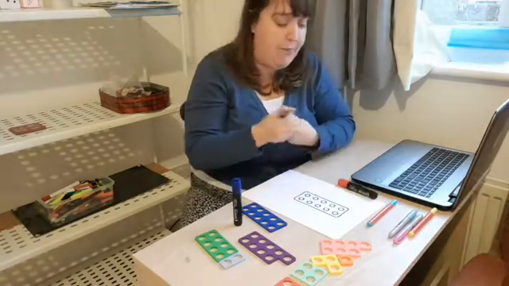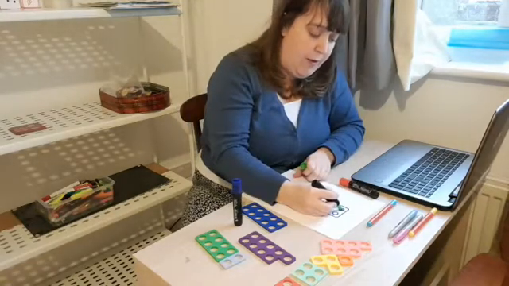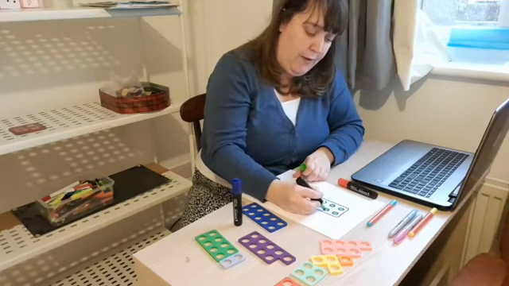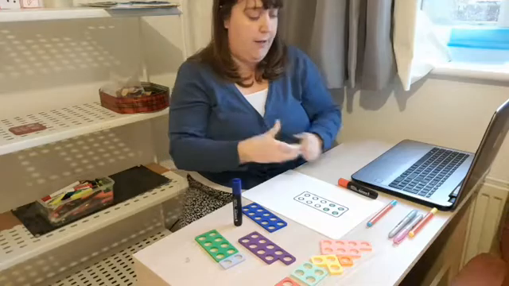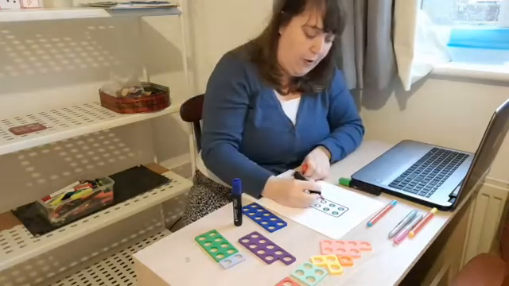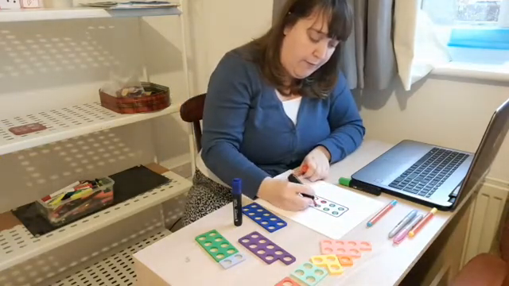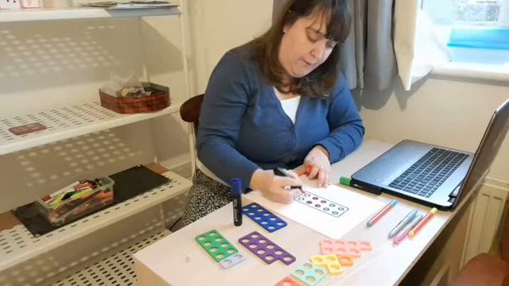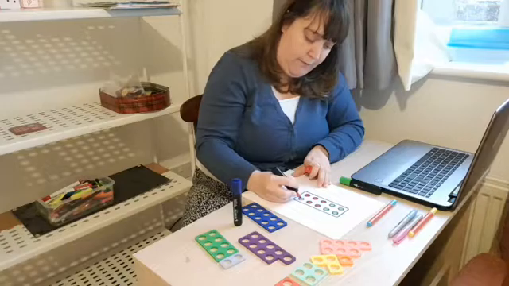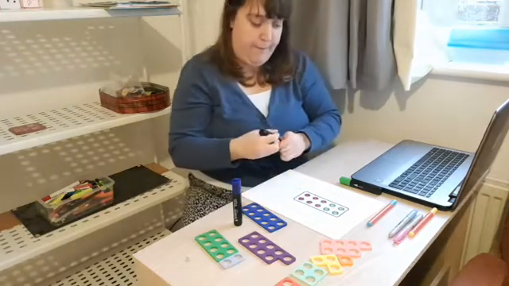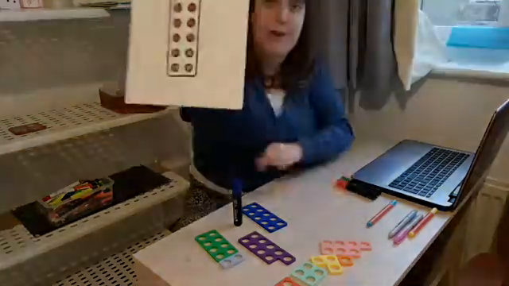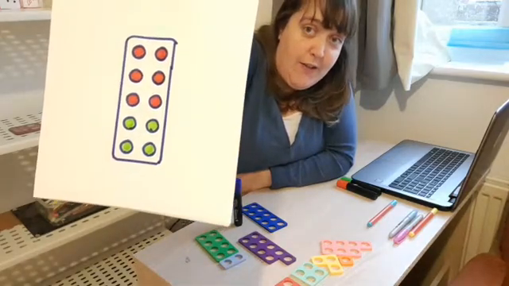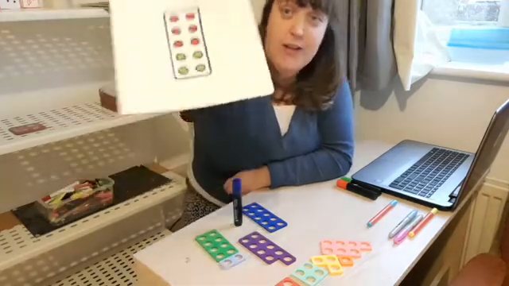So let me show you. 1, 2, 3, 4 in green, and I'm going to do the others in red.